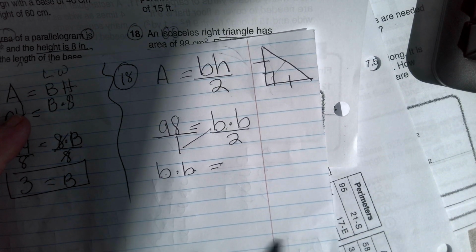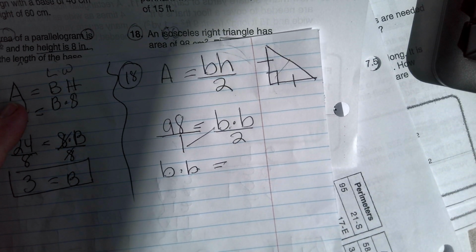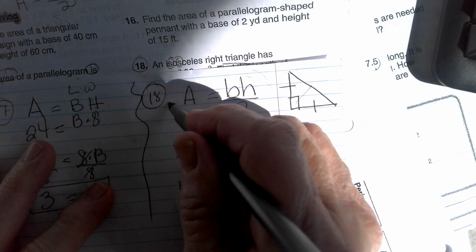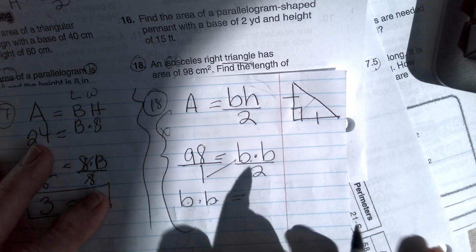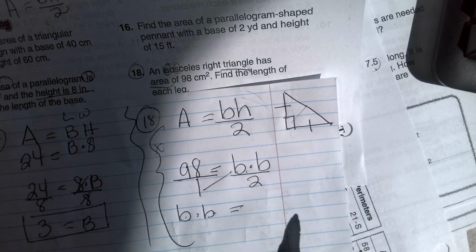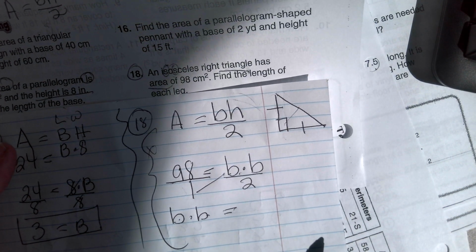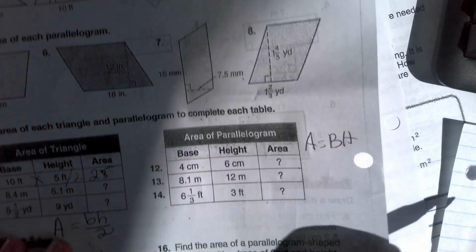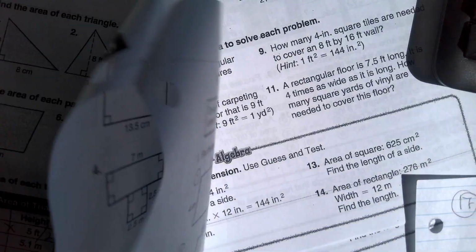I'm trying to figure it out so you guys would understand it. No, I have to take a square root. We can't finish this. No, we cannot. Nope, I can't finish it. All right, so sorry about that. Sorry about that a little, because we need to know square roots, and we have not done square roots.